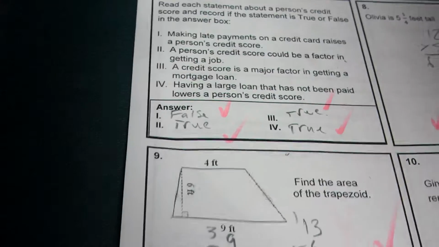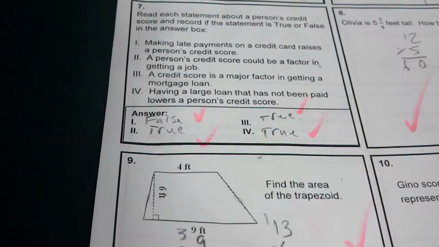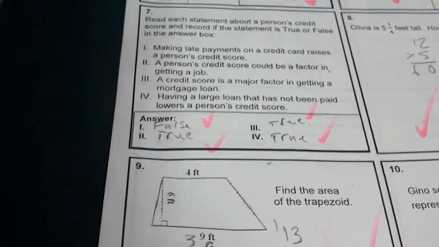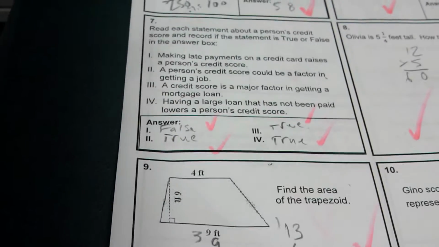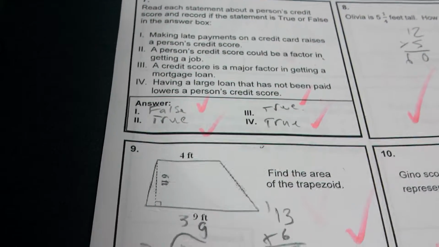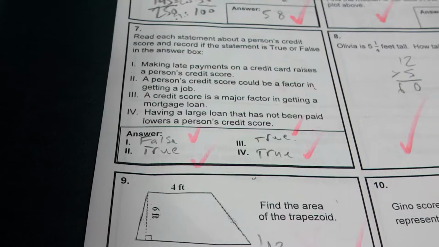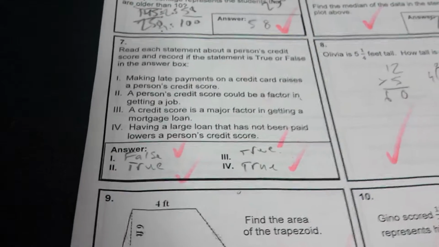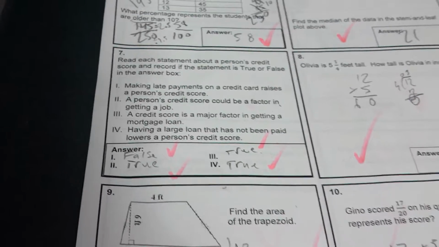A credit score is a major factor in getting a mortgage loan. True. Having a loan that has not been paid lowers a person's credit score. True.